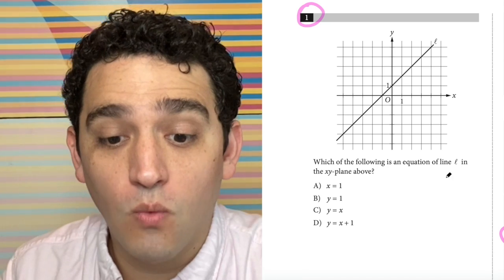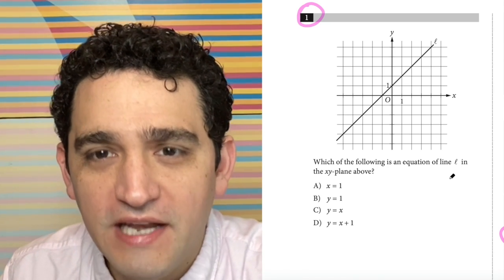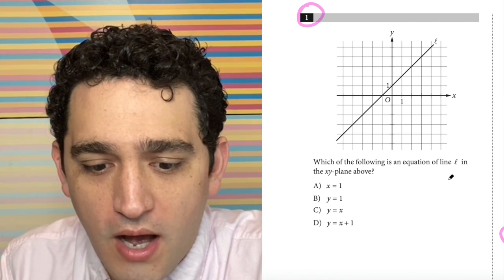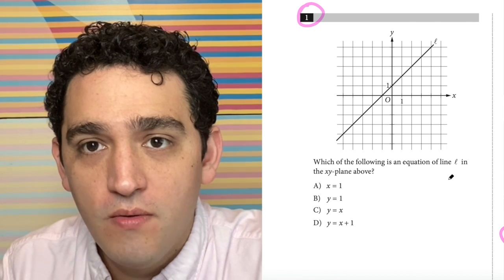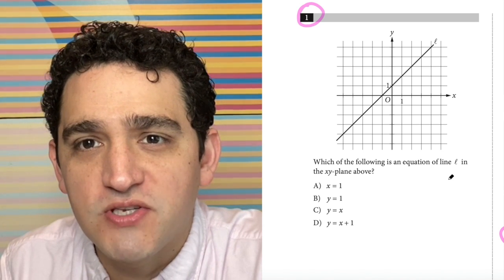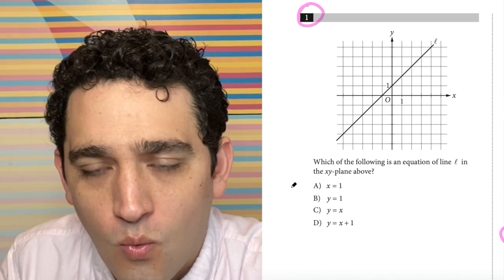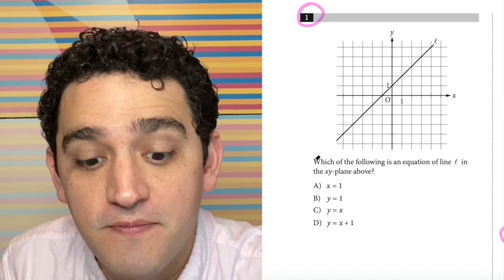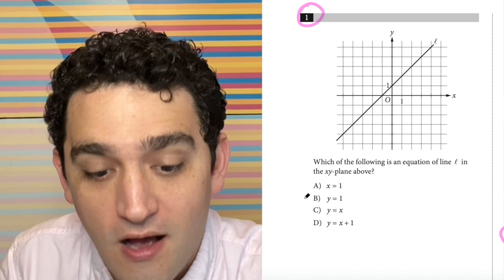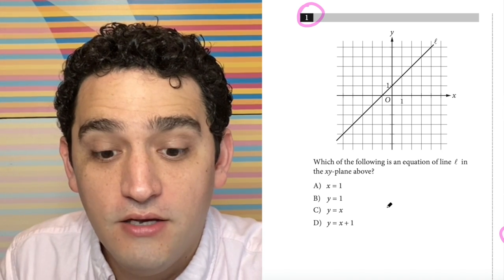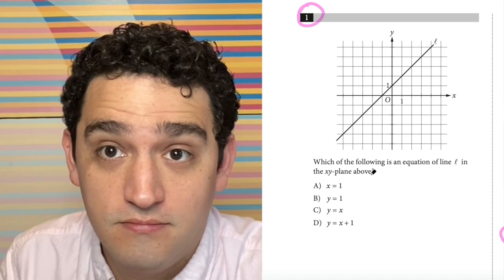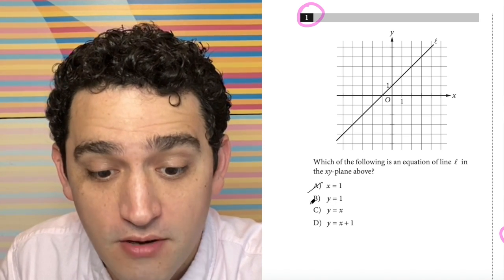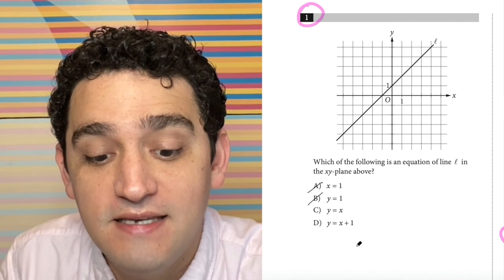We begin with number 1, and it looks like we have a linear function here. Which of the following is an equation of line L in the xy plane above? So, the first thing we should do is determine what the slope of this line is. Well, it is increasing, so we know the slope is going to be positive. As a result, we cross off A and B. A shows a vertical line. That's an undefined slope. B is a horizontal line, slope of 0. We're left with C and D.